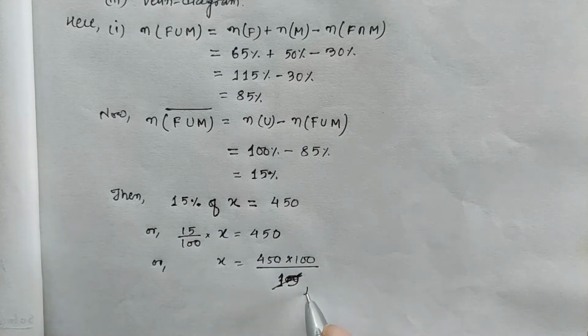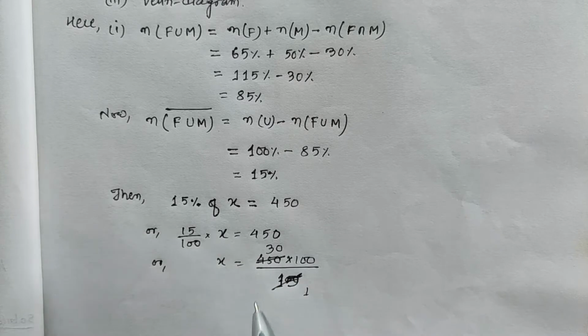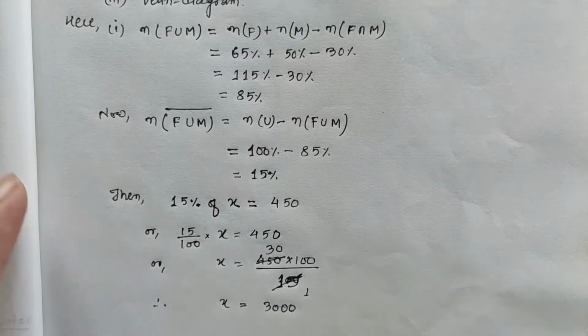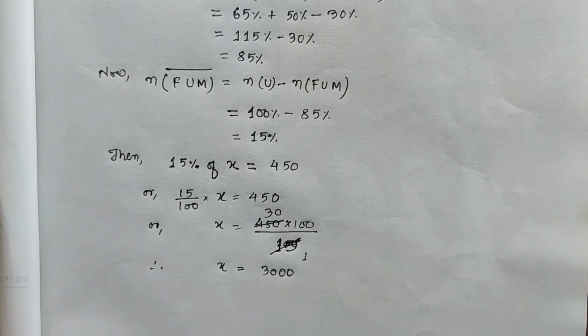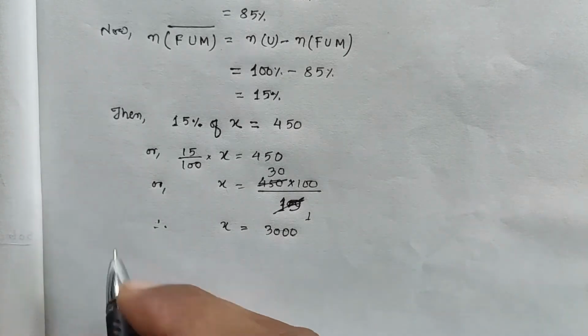Okay, so 15 times 3, 3 times 45. So X equals 3000. Therefore X equals 3000. So this is the total number of participants.